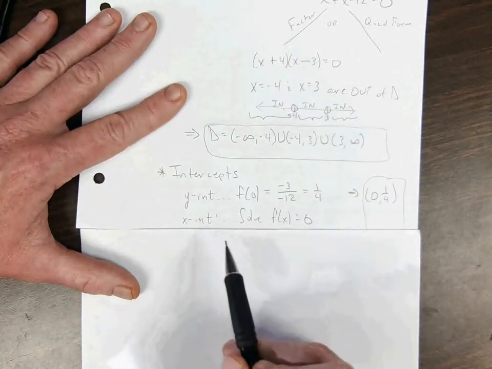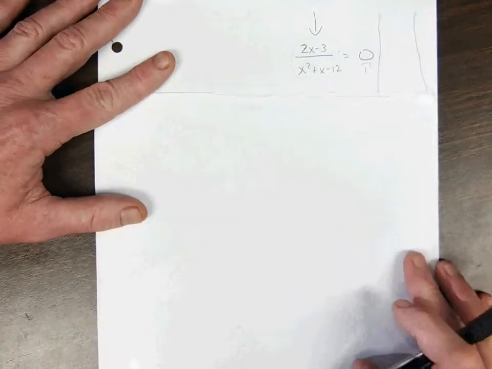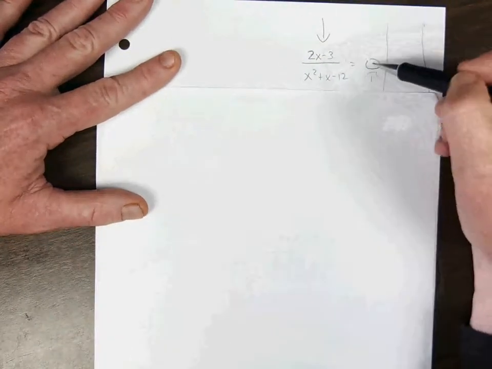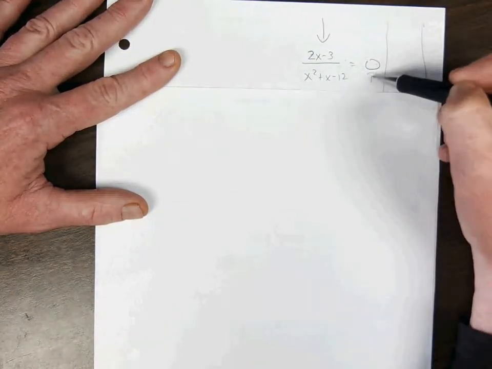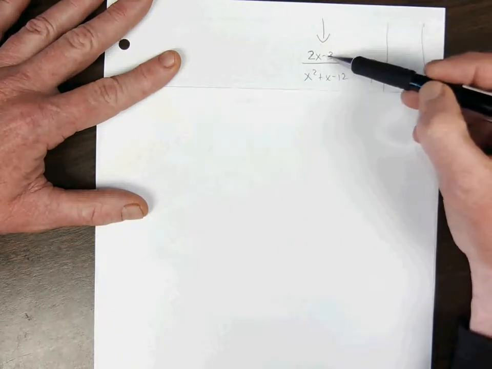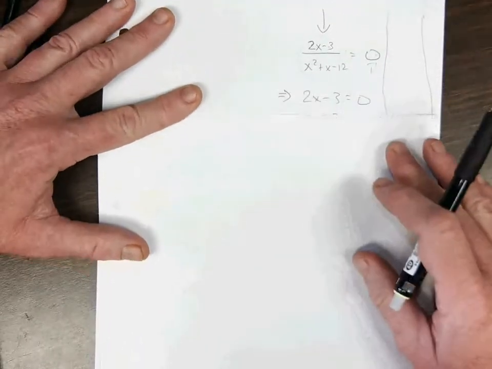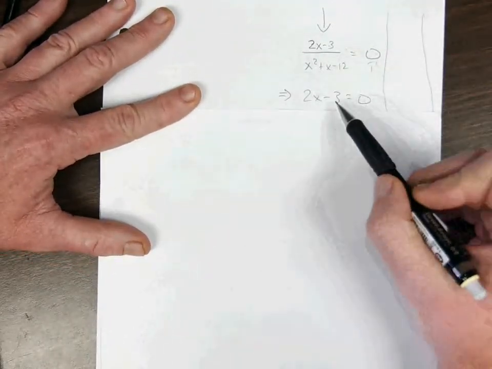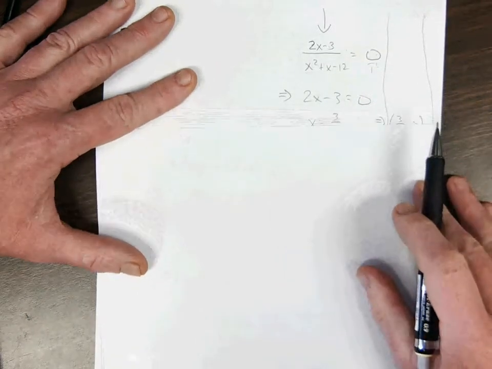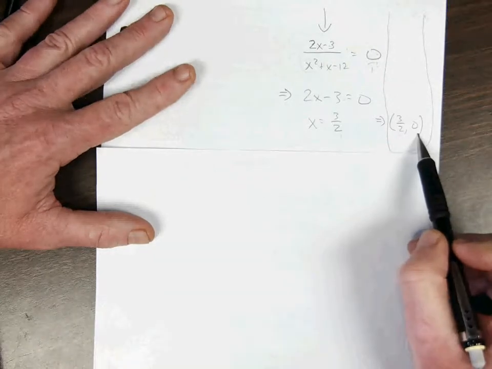Now for the x-intercept, remember we said our function equal to 0. So whenever we do that, there's our function equal to 0. And you can either think about writing it over 1 and equating the cross products, or using the shortcut that the only way a fraction equals 0 is if the top equals 0. Whichever way you do it, you end up with the top equal to 0, so 2x minus 3 equal to 0. So you get x equals 3 halves, which gives you the x-intercept, 3 halves comma 0.